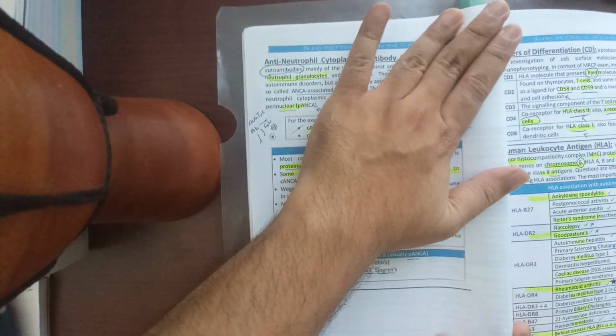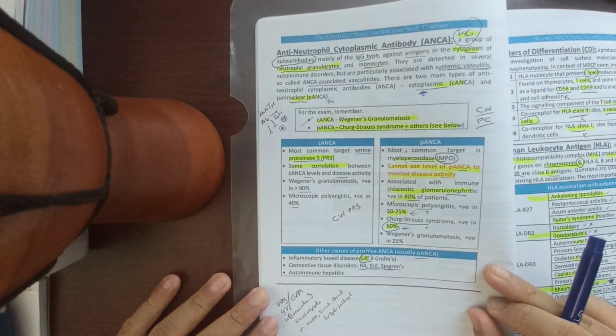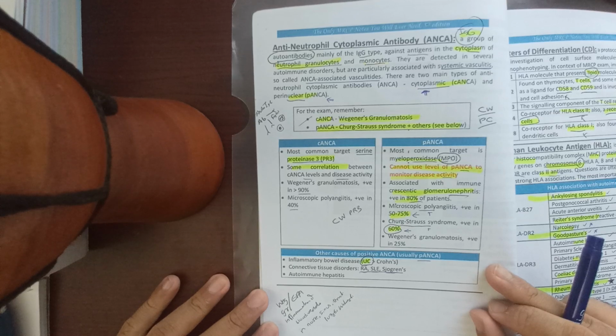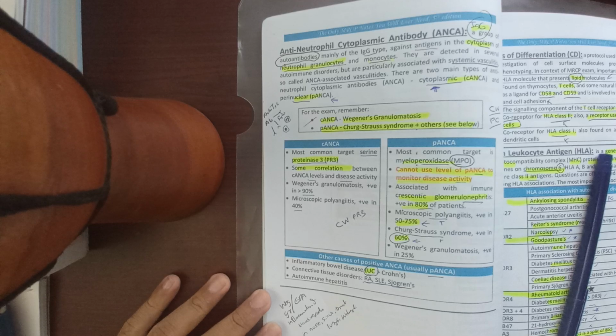Coming to a very important topic as well: anti-neutrophilic cytoplasmic antibody, ANCA. It's a group of autoantibodies mainly of the IgG type.